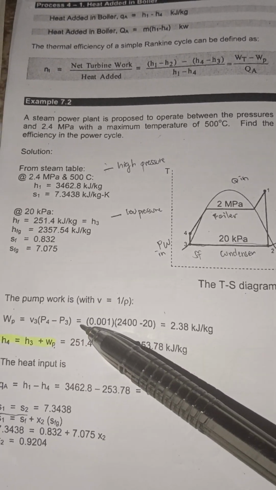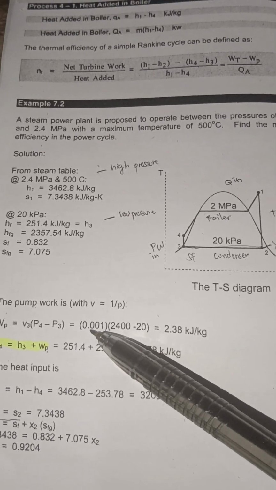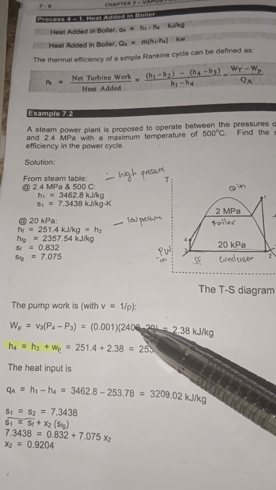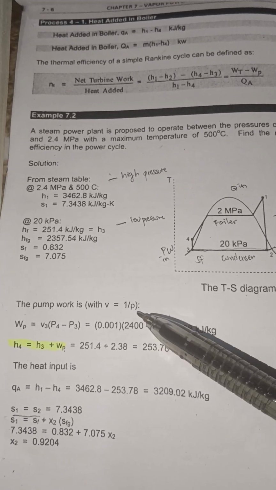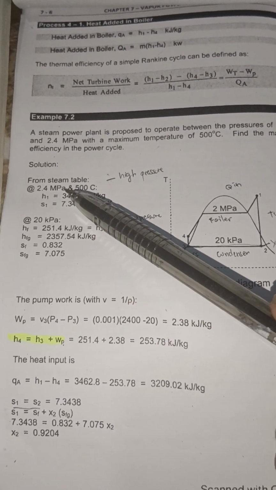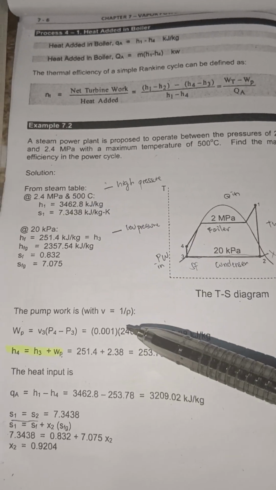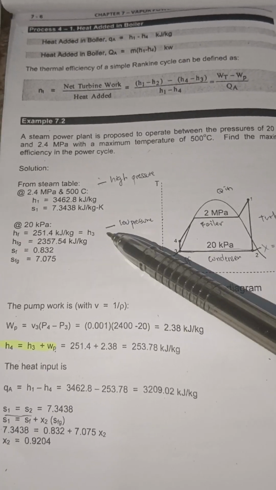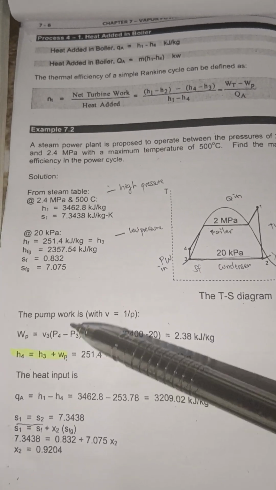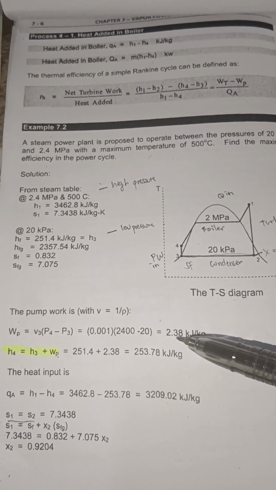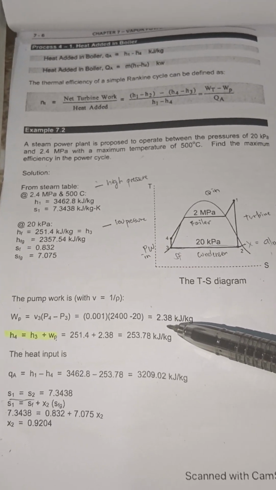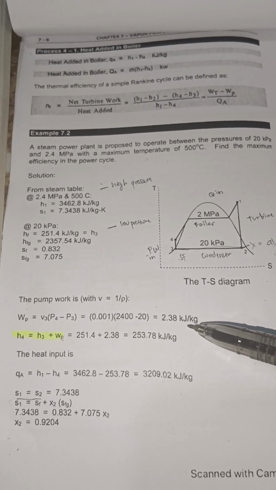So substitute the given values. So 0.001 times the high pressure, 2.4 megapascal converted into kilopascal, 2400, minus the low pressure P3, which is equal to 20 kilopascal. So we have the pump work equal to 2.38 kilojoules per kilogram.